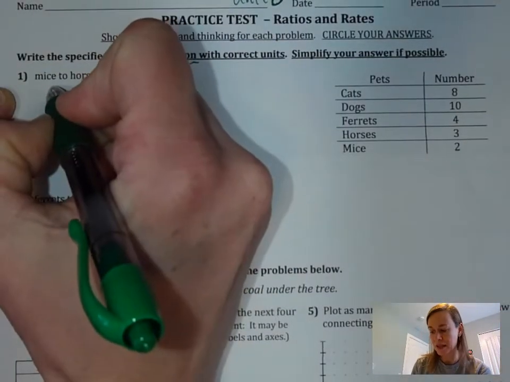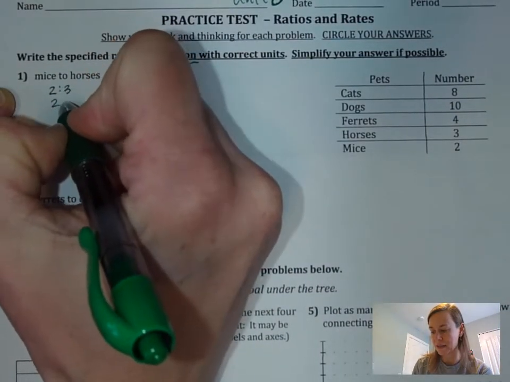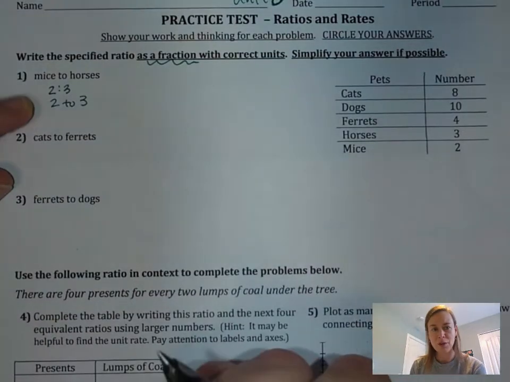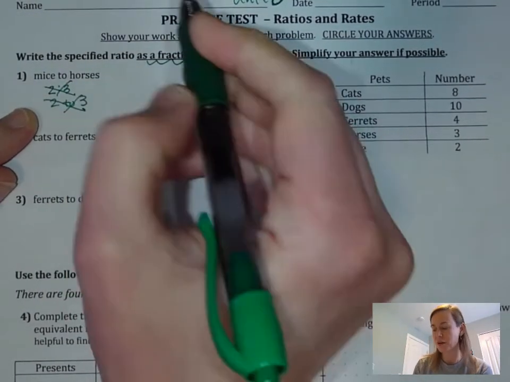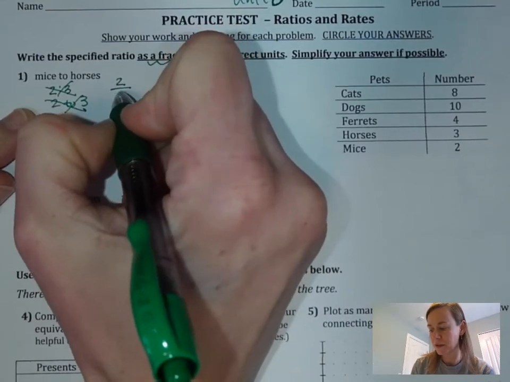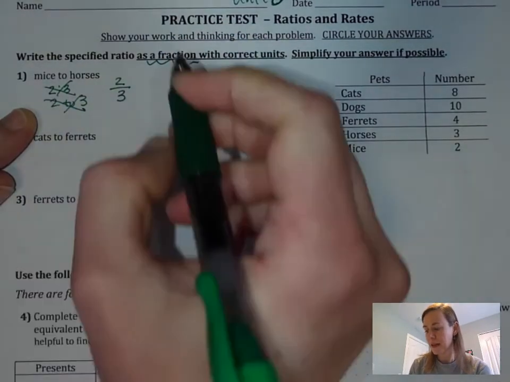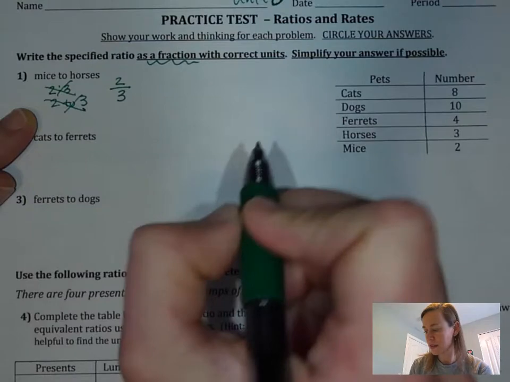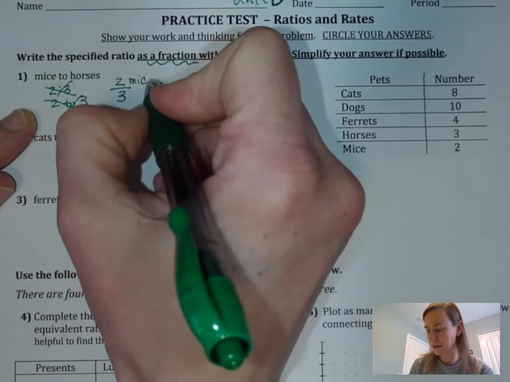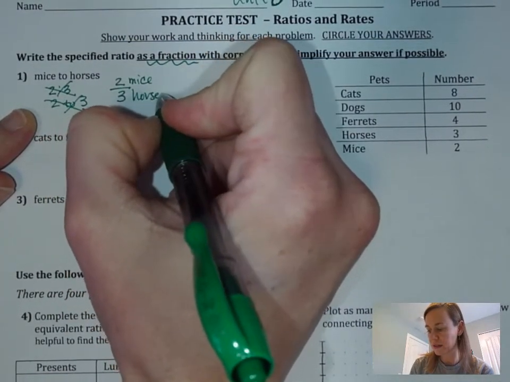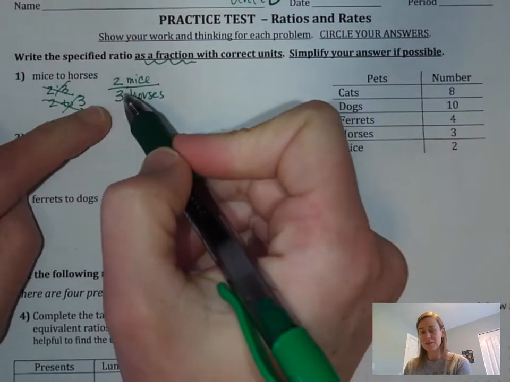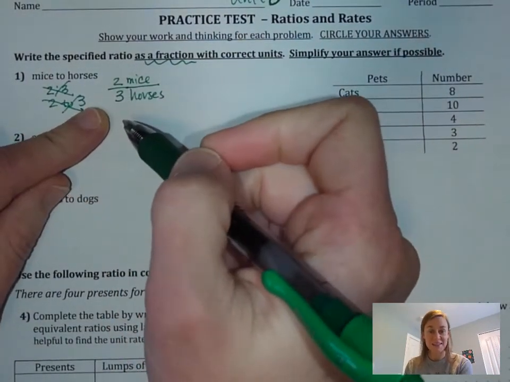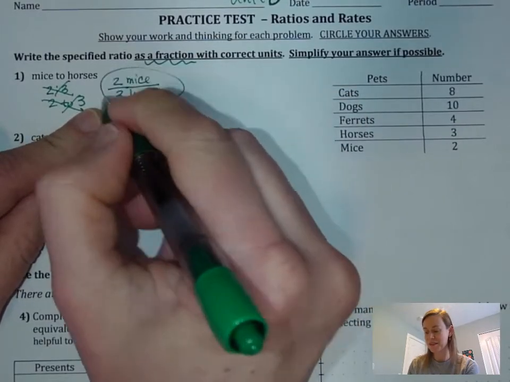Although it is possible to write the ratio like this, these are both not what we're looking for because we want the ratio to be written as a fraction. So we're going to write it this way, 2 to 3. And I should also include my units. So it's 2 mice to 3 horses, and you would just leave it like that. You should ask yourself, is this fully simplified? And the answer is yes, this is fully simplified. So we are done with this one.